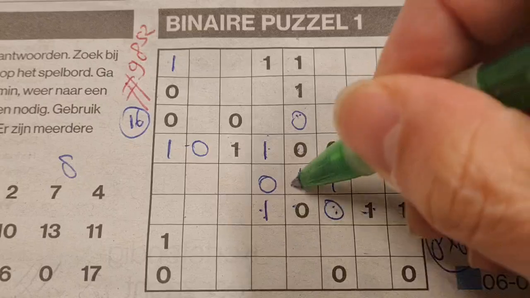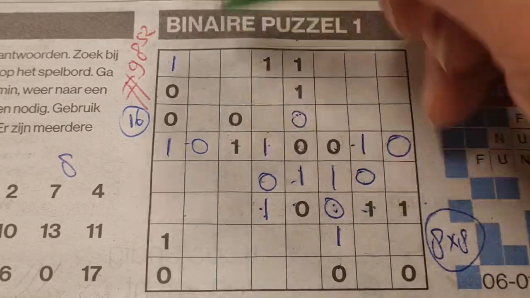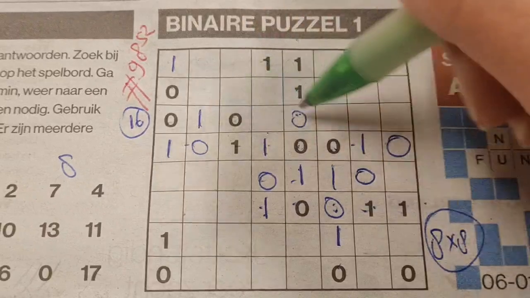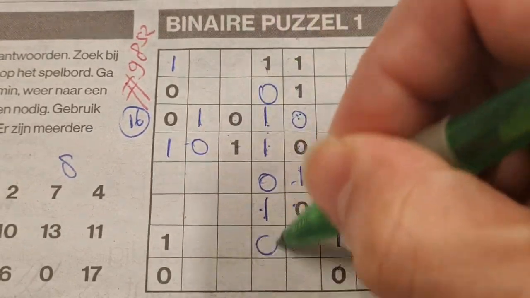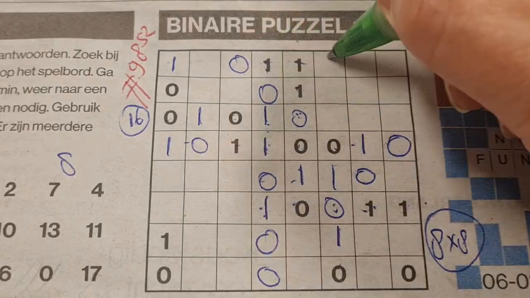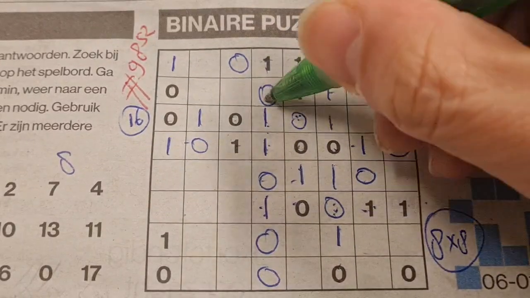Between the zeros comes a 1. Double ones, here no, there no. Between the zeros comes a 1. Between the zeros comes a 1. 4 ones we have here, so the rest are zeros. Double ones, here no, there no. 4 zeros we have here, so the rest are ones. Double ones, here no, there no.